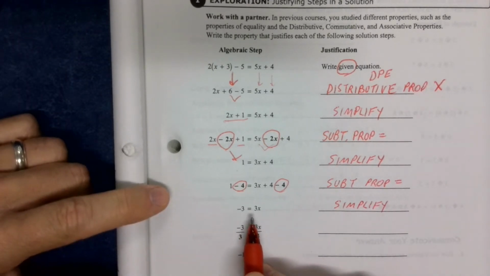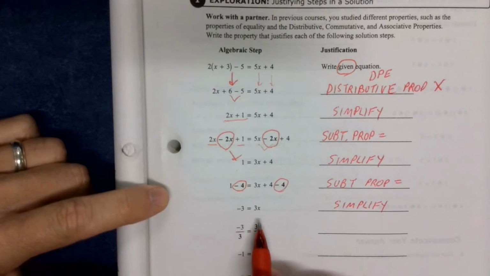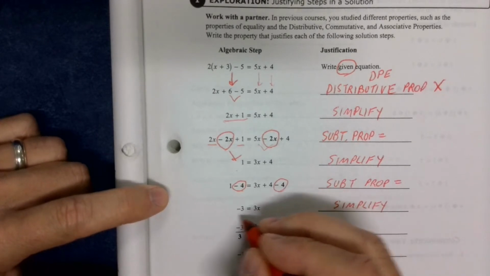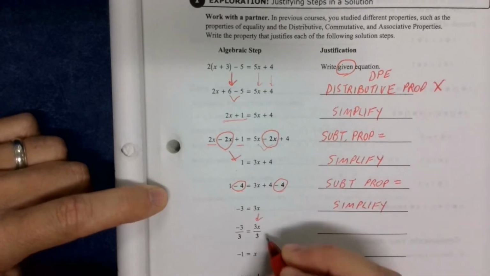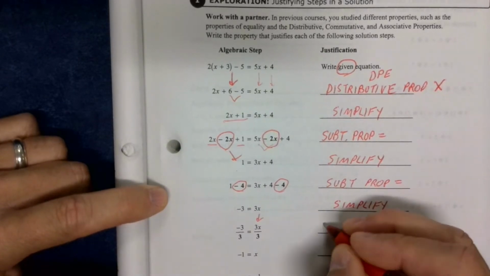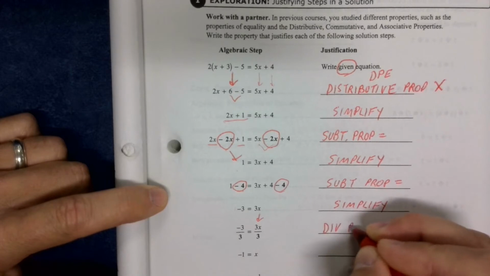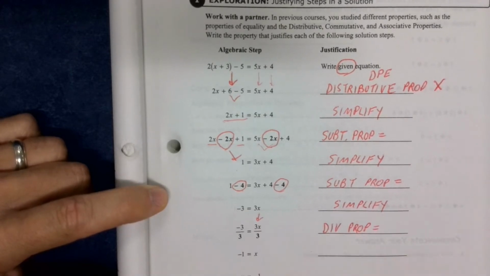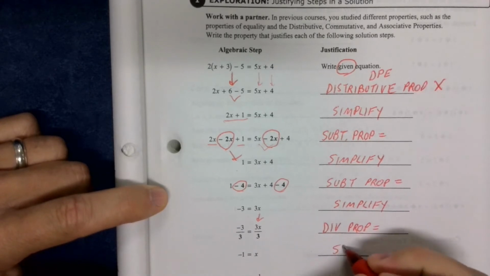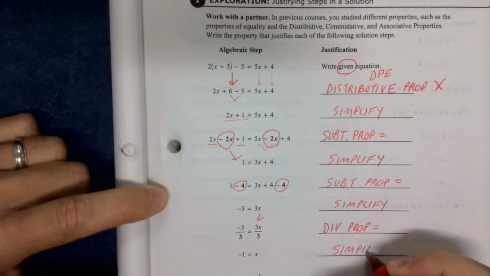And now here, just like you normally would, you're trying to get the x by itself. So you can see that from this step right here to this step right here, I've divided both sides of that equation by 3. So that's division property of equality. Again, just the justification as to why we're able to do what we're doing. One more time, then I simplified.